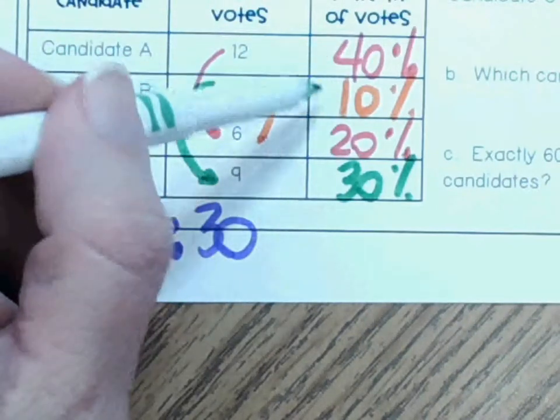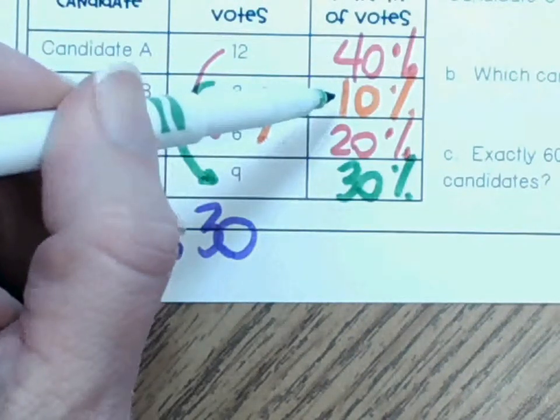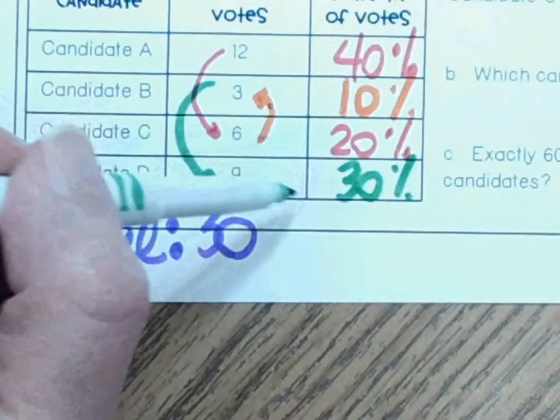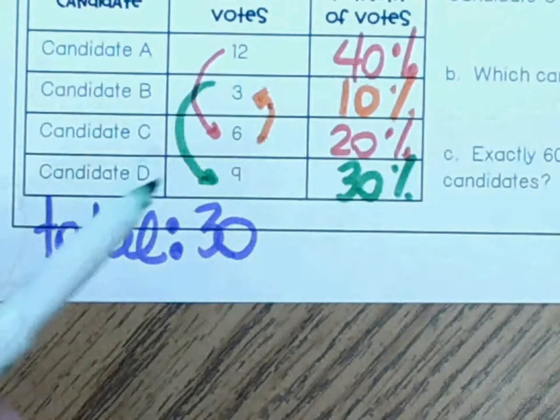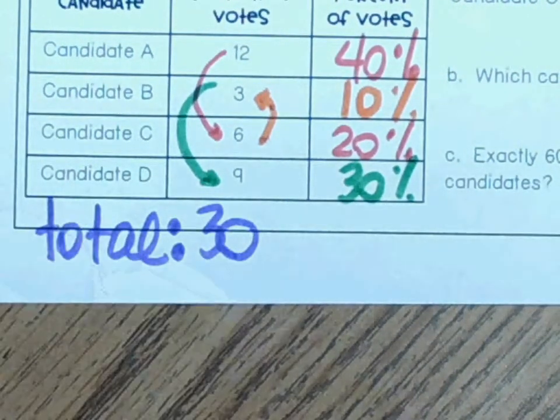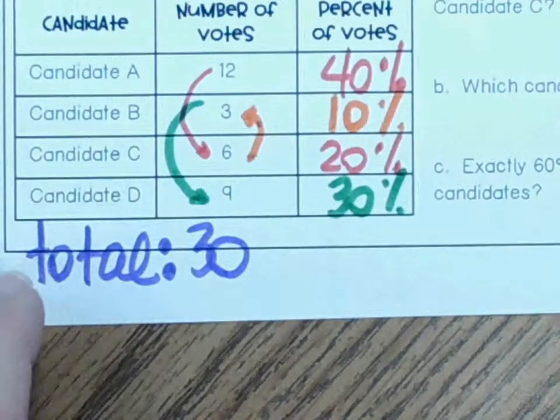Alright, so if we did this correctly, all of these will add up to 100. So let's see, 40 plus 10 is 50. Plus 20 would be 70. Plus 30 is 100. So we did good. Just because it looks like a lot of work doesn't mean it has to feel like a lot of work. We just did 4 of those very quickly, didn't we? So look for your shortcuts.